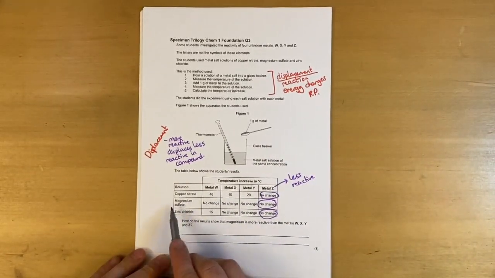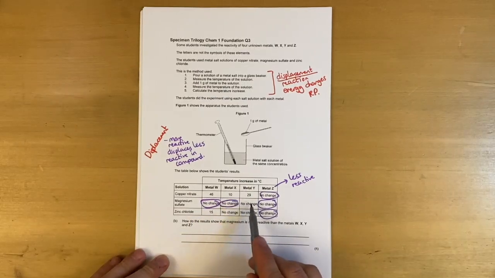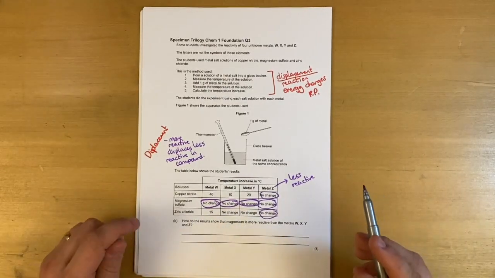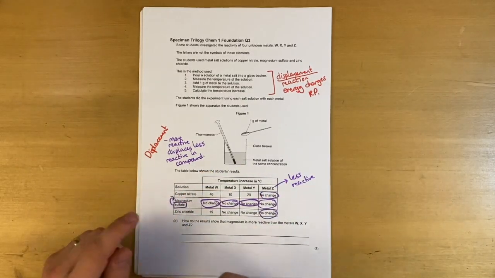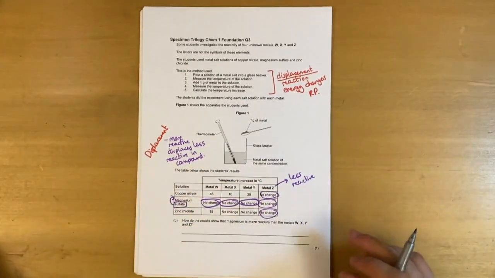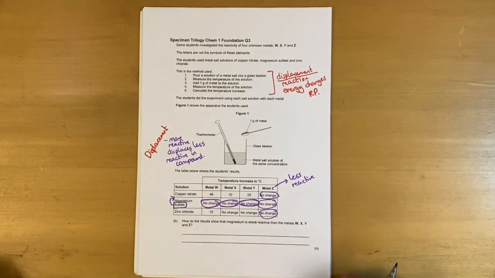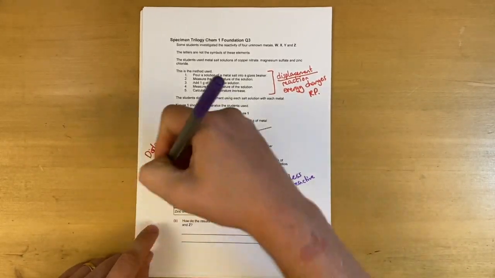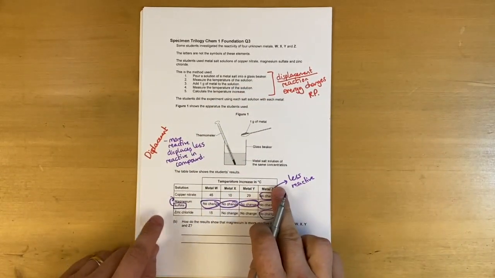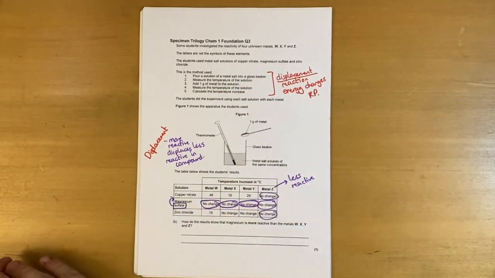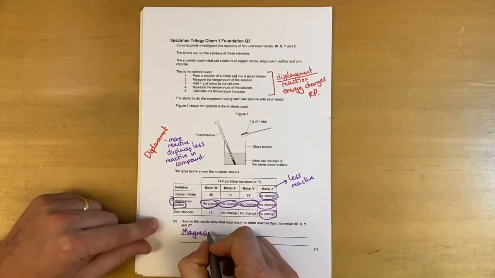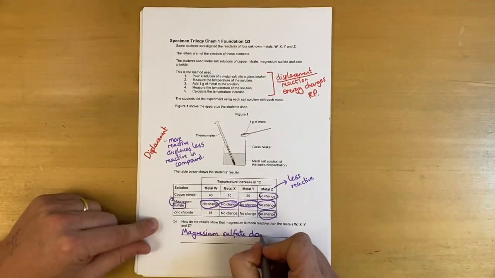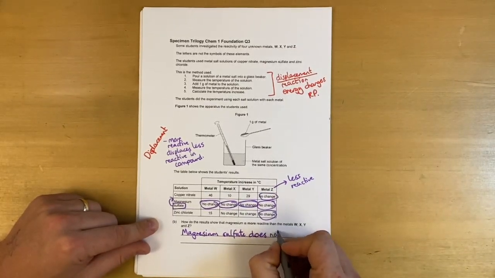Now, if I look at magnesium sulfate, the same thing is going on here. There's no change. So that means that the sulfate is most happy with the magnesium, i.e. it's the most attractive ion that sulfate could be with in this situation. So that means that magnesium must be more reactive than all of these metals because these metals are not able to replace it. How do the results show that magnesium is more reactive? It's simply that the magnesium sulfate does not react with any of the metals.